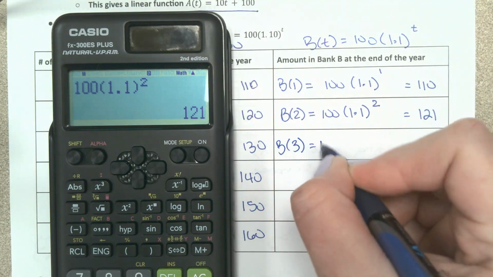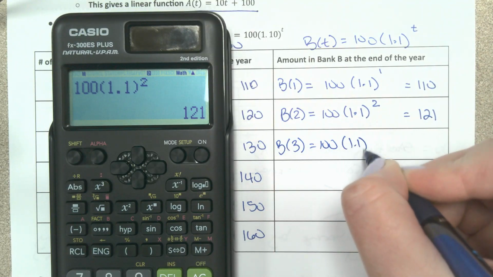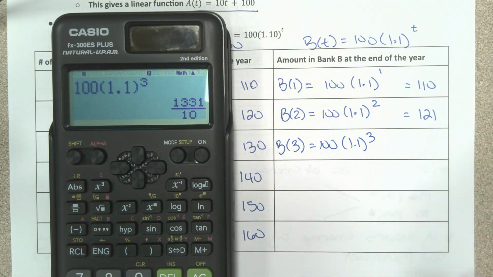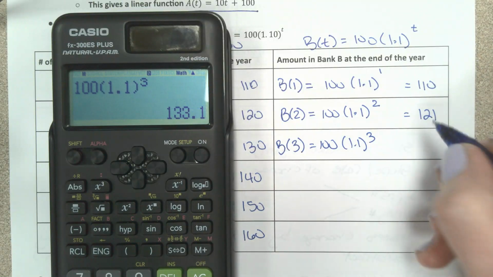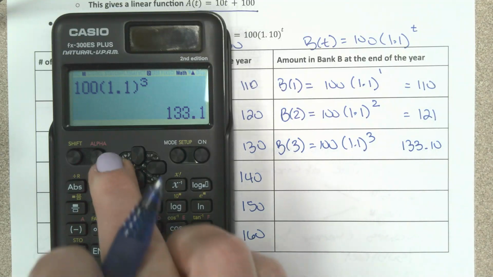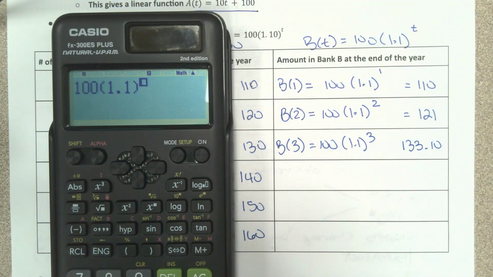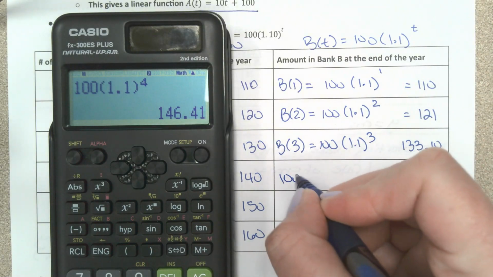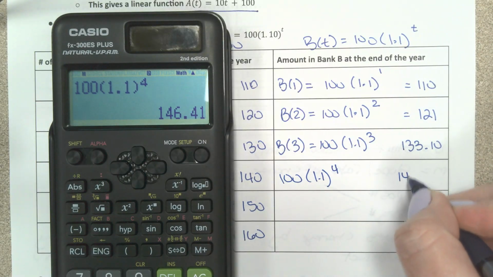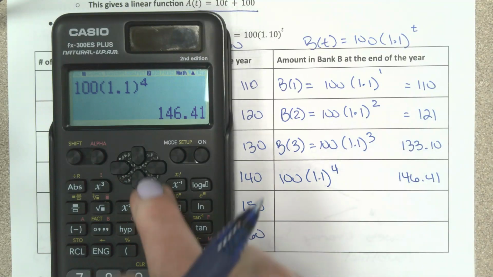At the end of year 3, let's see, I have $133.10. Change it to a 4. 100 times 1.1 to the 4th gives me 146.41.